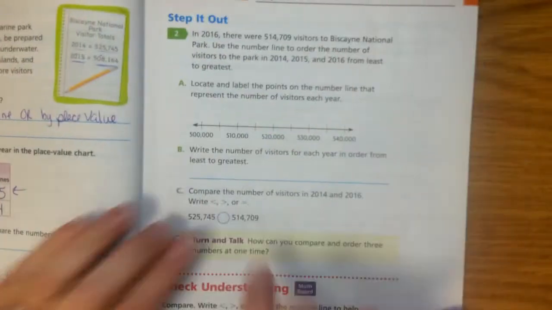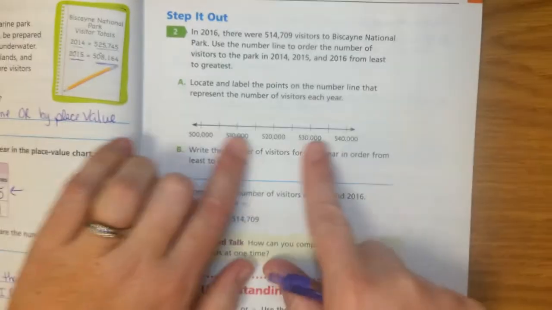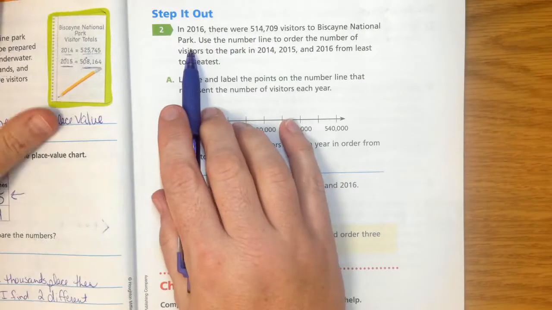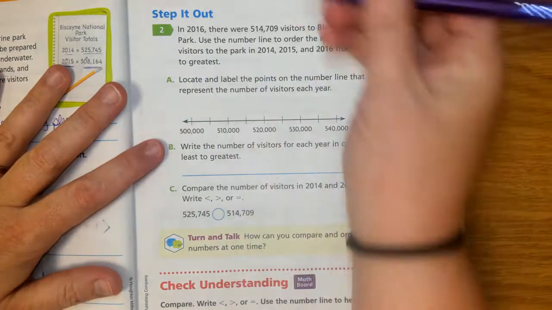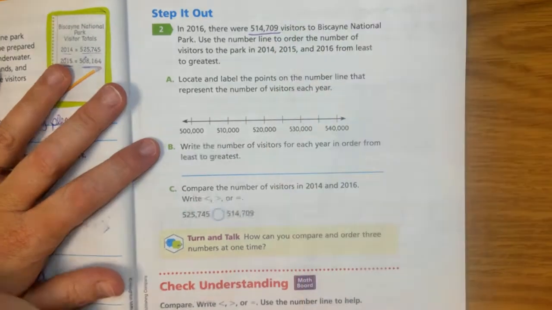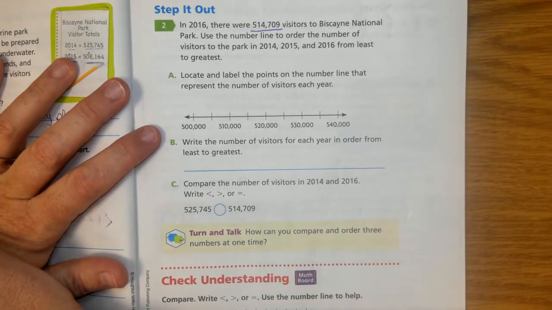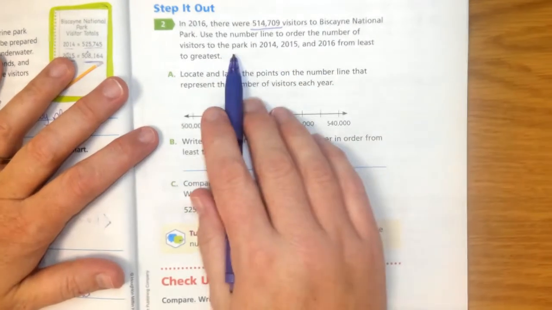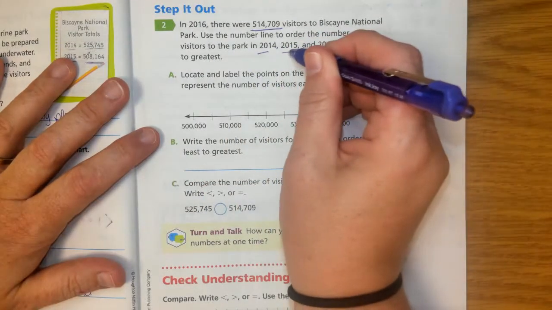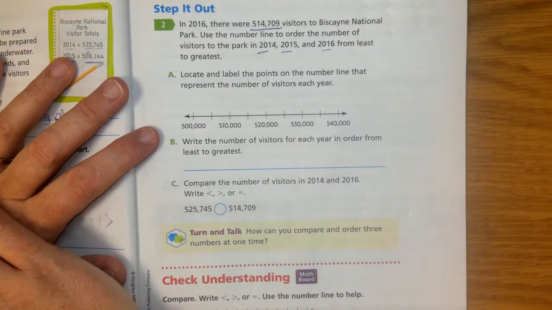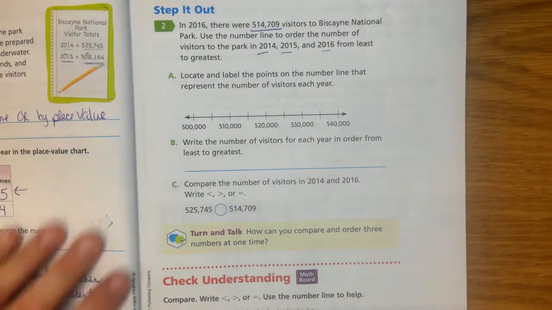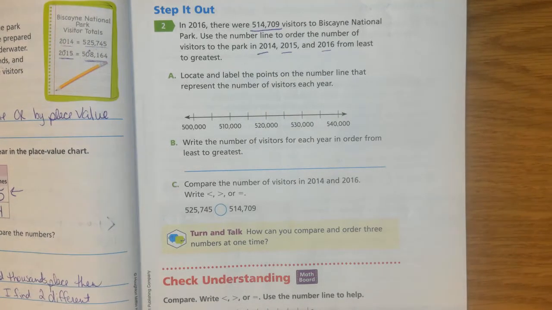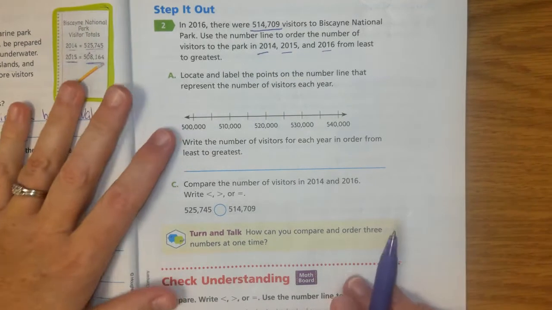It looks like they want us to use a number line for number 2. In 2016, there were 514,709 visitors to the Biscayne National Park. Use the number line to order the numbers of visitors to the park in 2014, 2015, and 2016 from least to greatest. Locate and label the points on the number line that represent the number of visitors each year. So the first thing we've got to do is put our numbers in.